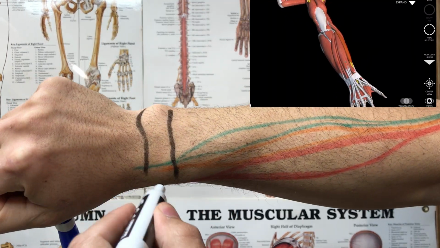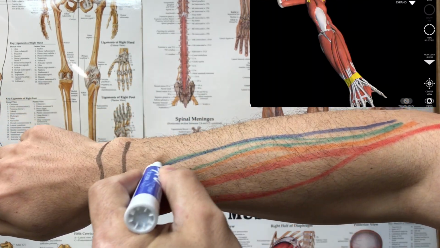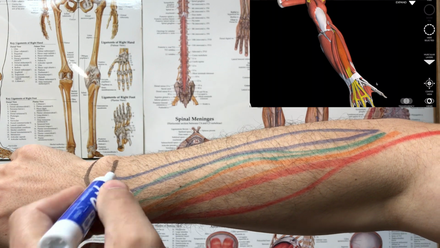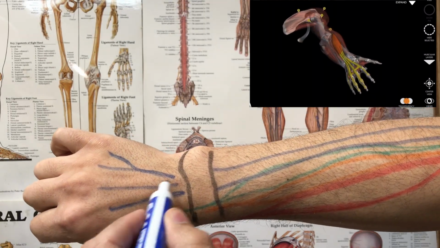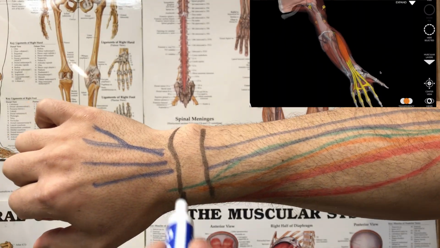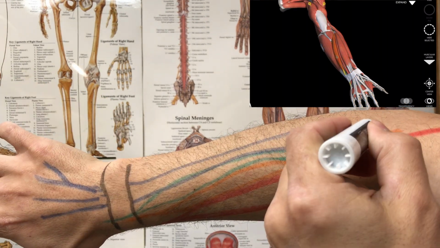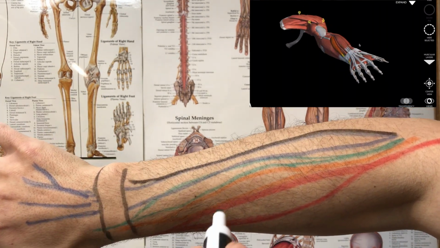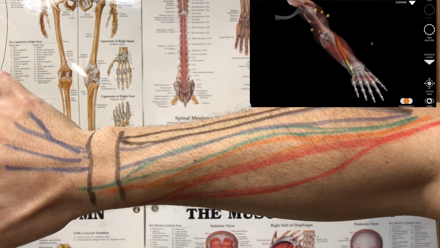Here's your extensor retinaculum. Here's your extensor digitorum. Why is it called digitorum? Because it attaches all the way down to your digits, down to your fingers. Extensor digitorum. And finally, the last one is your extensor carpi ulnaris. What's the difference? Well, it goes down along the ulnar bone.